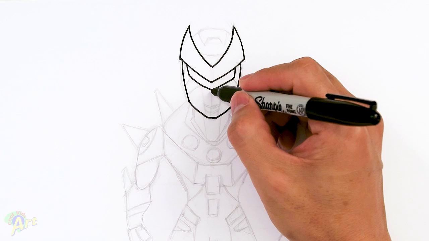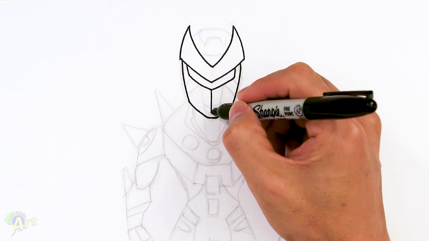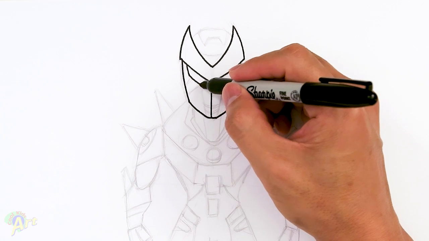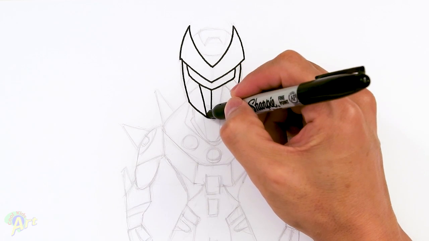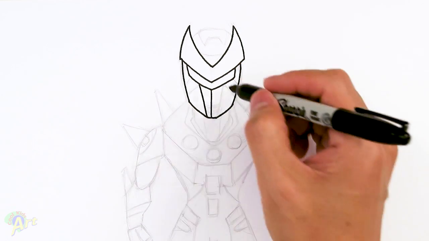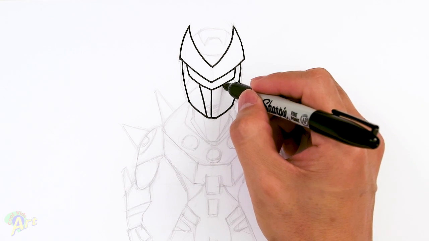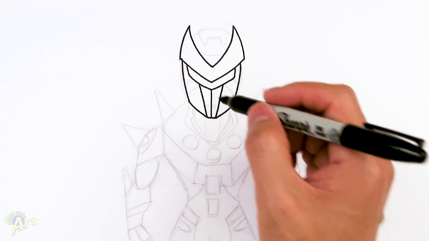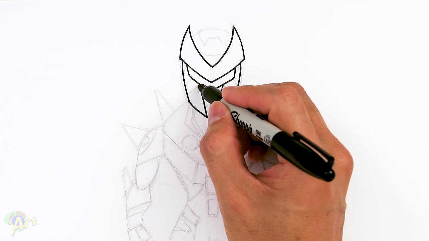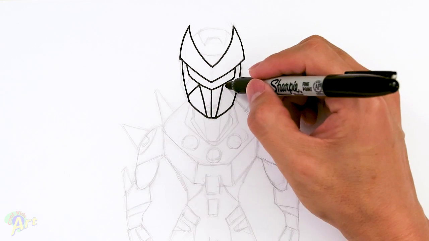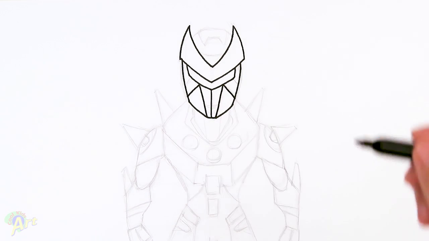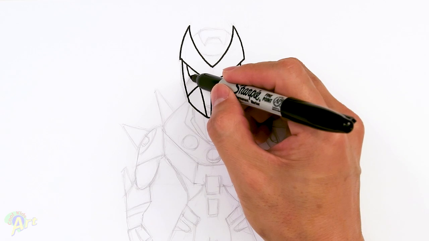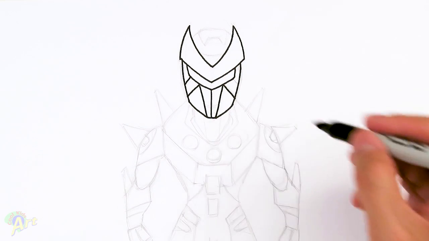So in the middle here, we can just draw in one line straight down. Okay, and then we're going to come over a little bit, and then we're going to draw one line slanting down right to the chin area. So I'm going to draw it on both sides. It's going to be symmetrical. And then from this point, just go out to the side of the face. Okay, and then we're going to draw one more here on the corner of the eye. Just slant it out.